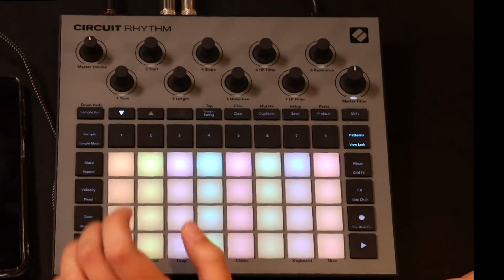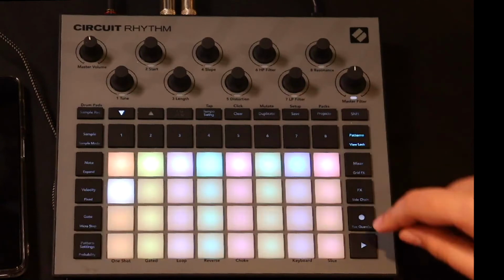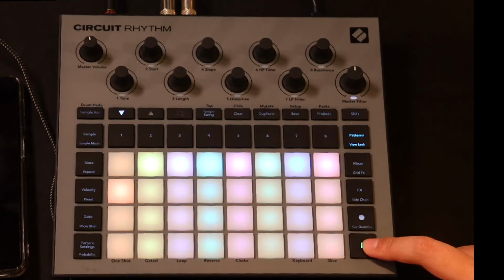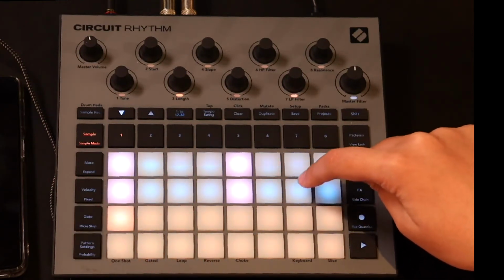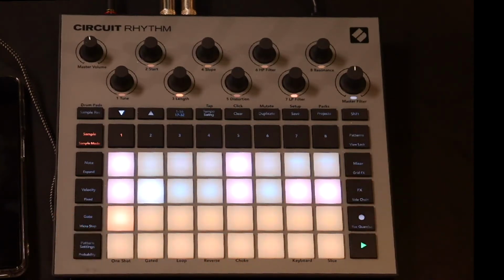So let's just duplicate this pattern. So now if we select this pattern, it's there as well. And we can change this up a little bit so we have a little variation. So let's do like a... So there, now we have 2 different drum patterns.